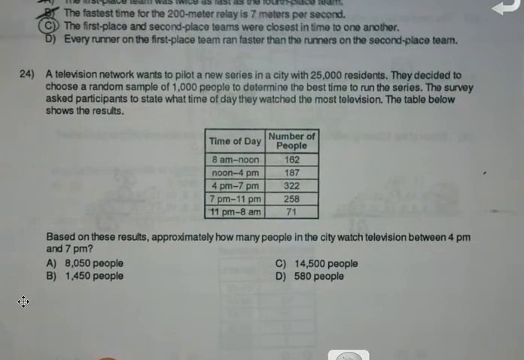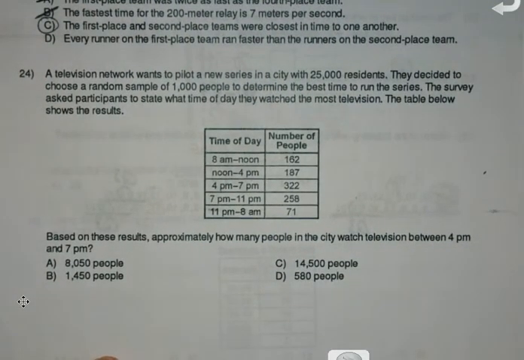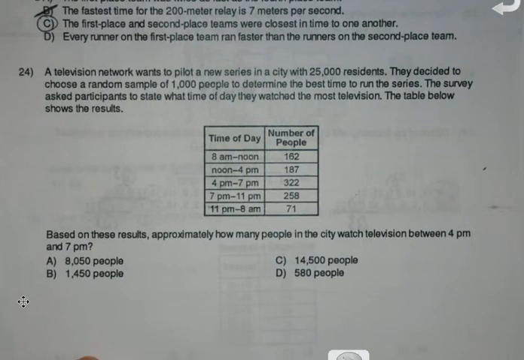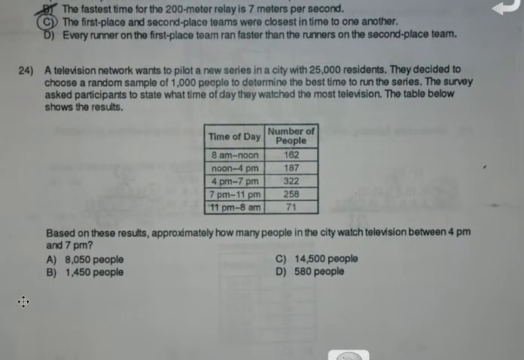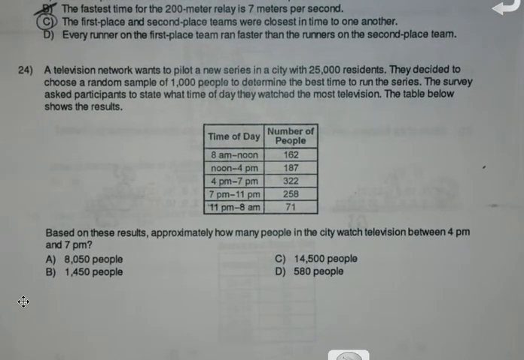This is a good one too. A television network wants to pilot a new series in a city with 25,000 residents. So they sampled 1,000 people to determine the best time to run the series. The survey asked participants to state what time of day they watch the most TV. The table below shows the results.